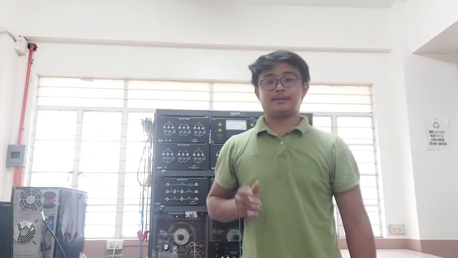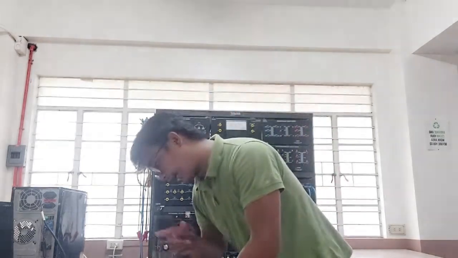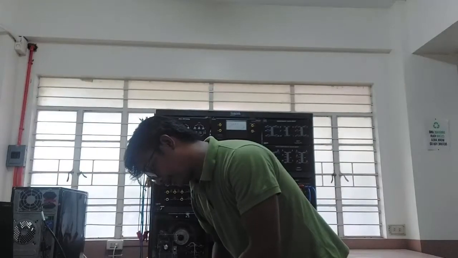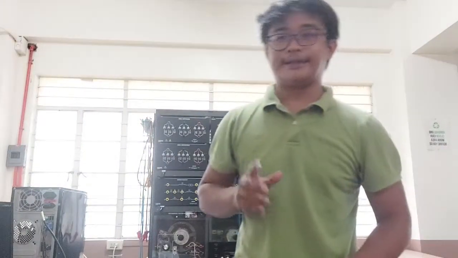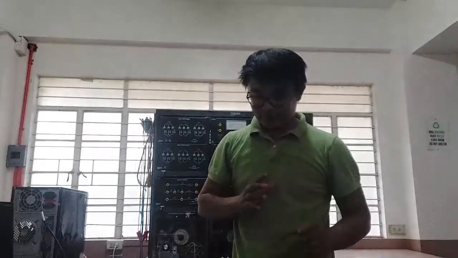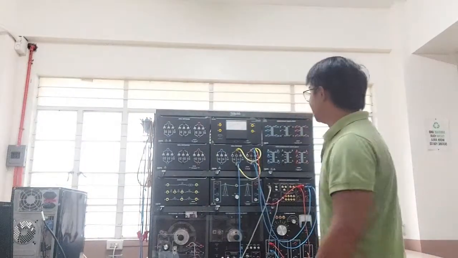So after our first step in our third experiment, we will now follow our procedure number 11. According to the procedure number 11, we will double the 120 ohm resistance into 240 ohms.